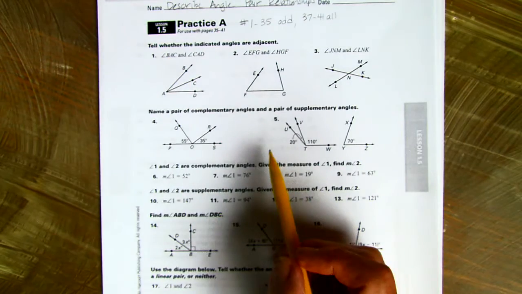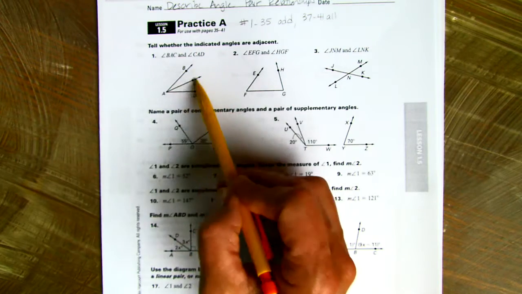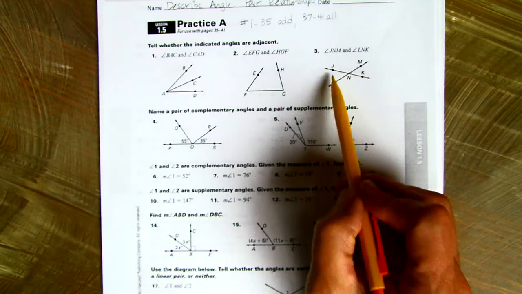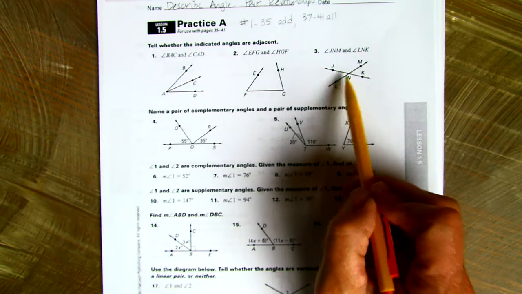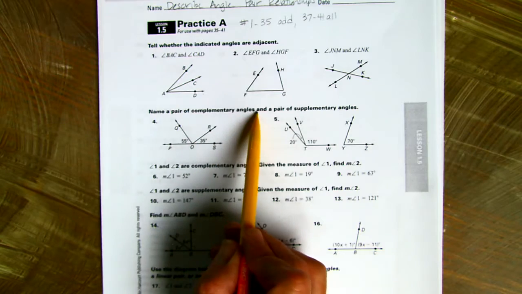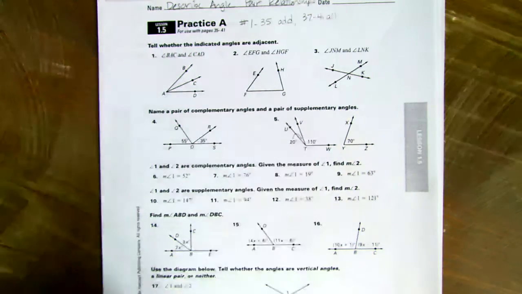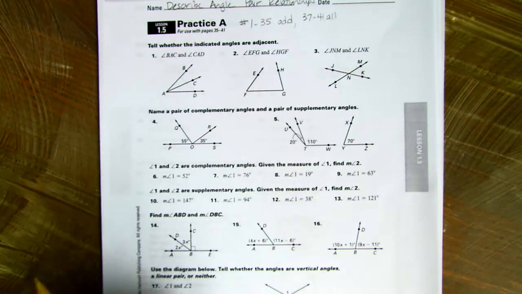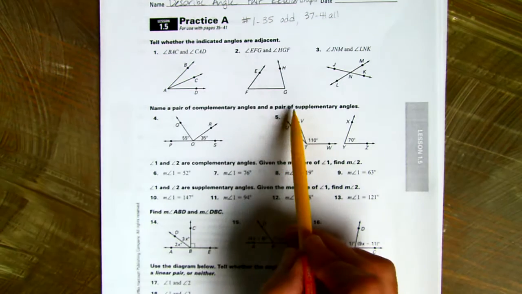Tell whether the indicated angles are adjacent. Is BAC adjacent to CAD? Is JNM adjacent to LNK? Name a pair of complementary angles and a pair of supplementary angles. So complementary have to add up to 90, and supplementary have to add up to 180.